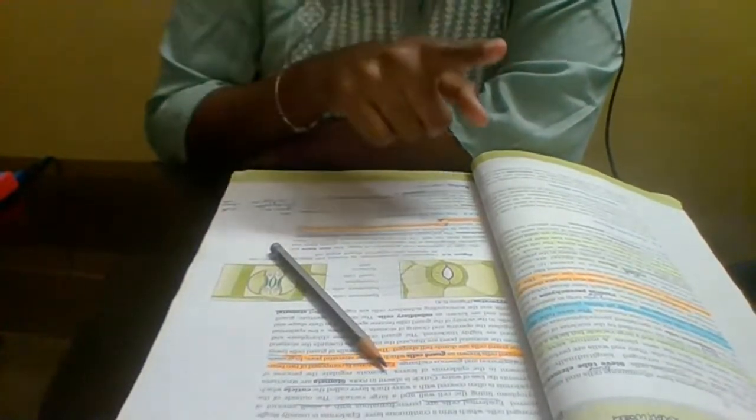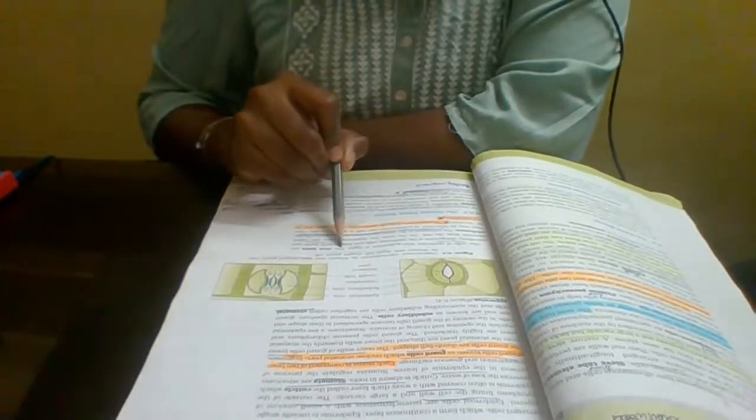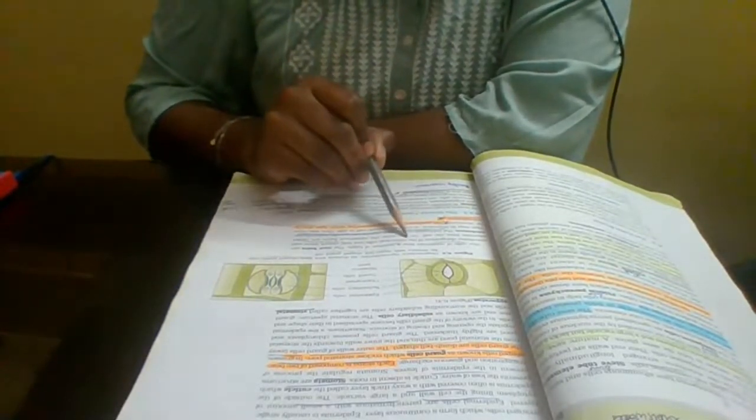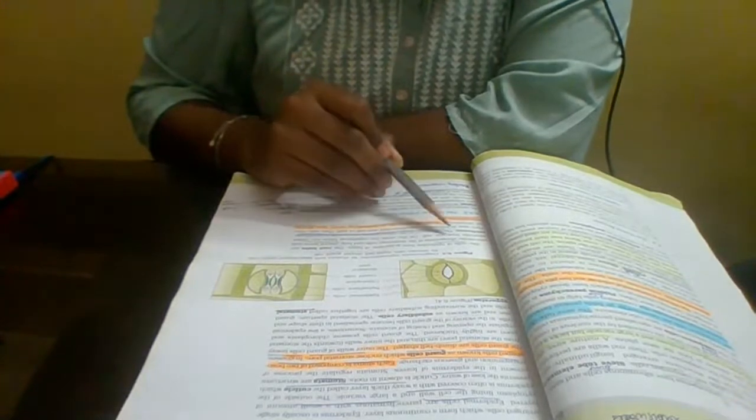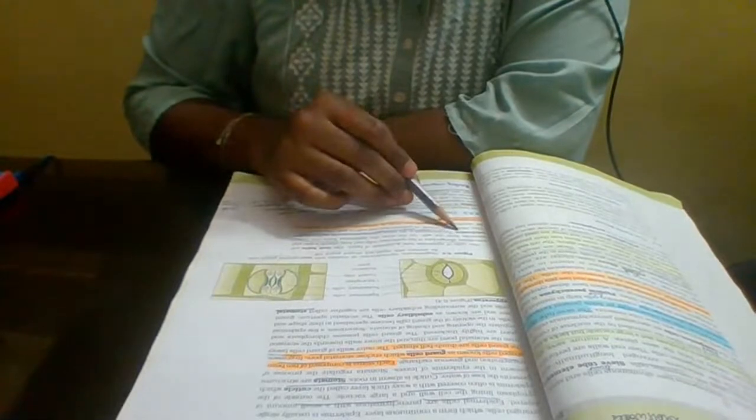Now the cells of the epidermis also bear a number of hairs. The root hairs are unicellular elongations, but trichomes are multicellular. Root hairs unicellular, trichomes multicellular. The root hairs are unicellular elongations of the epidermal cells and help absorb water and minerals from the soil. On the stem, the epidermal hairs are called trichomes. Trichomes are usually multicellular. Root hairs unicellular, stem hairs multicellular, trichomes.